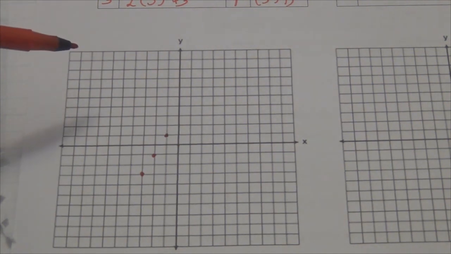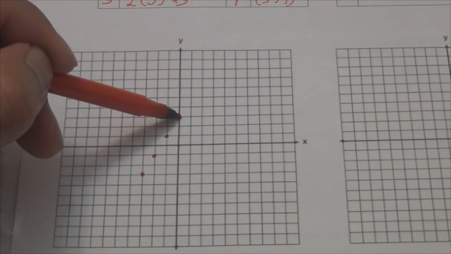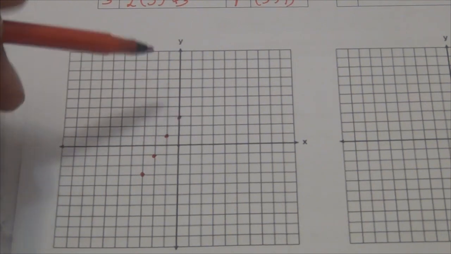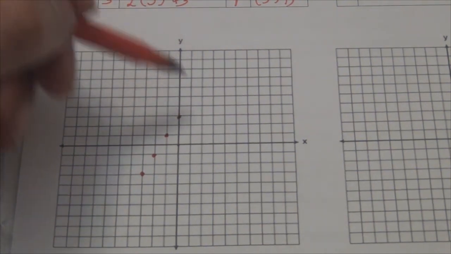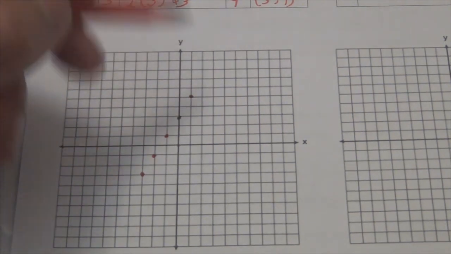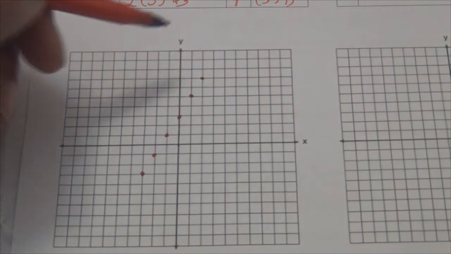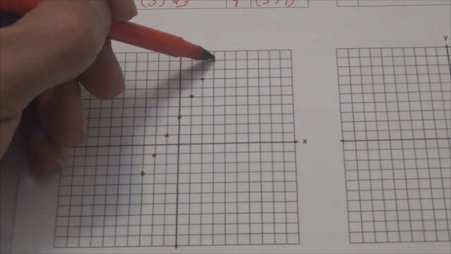My next point is 0, 3. 0 for x and 3 for y. Okay, my next point is 1, 5. My next point is 2, 7. And my next point is 3, 9.